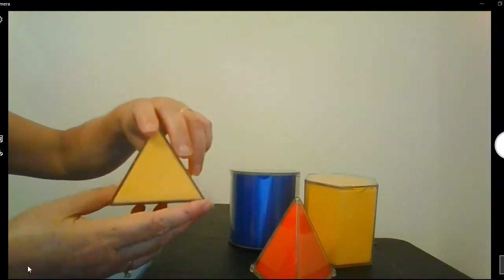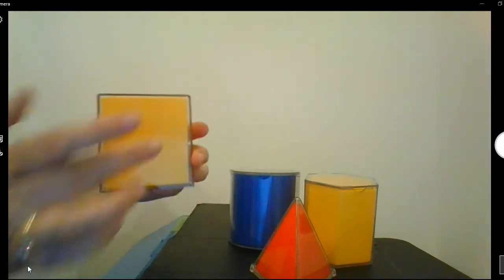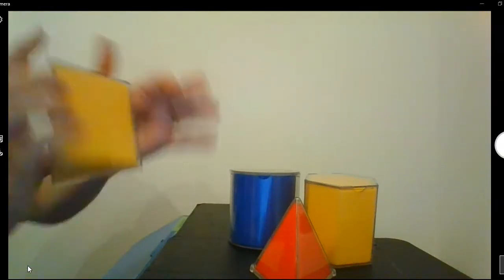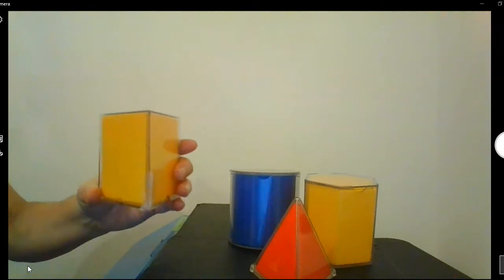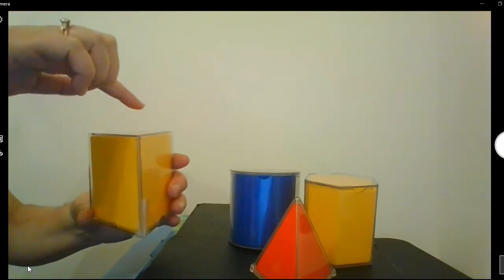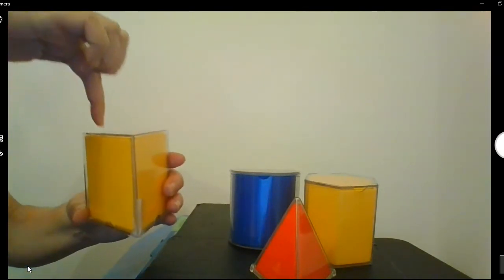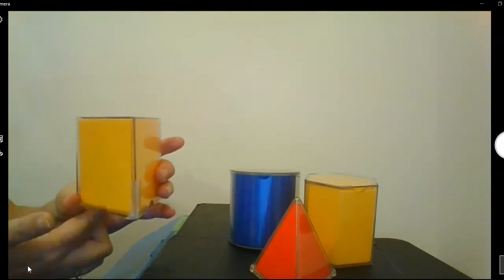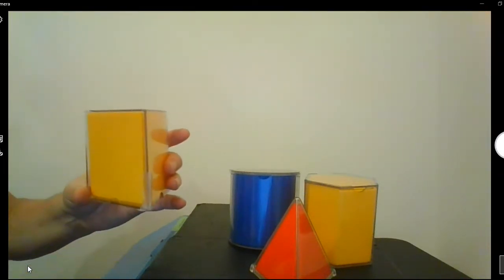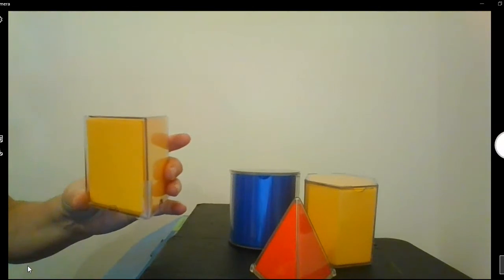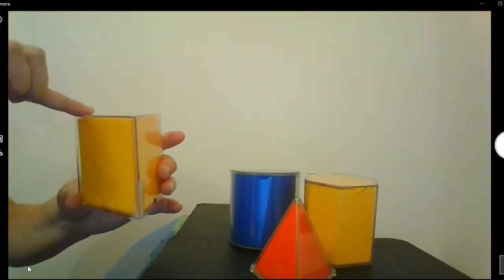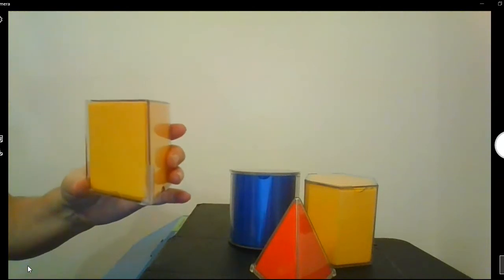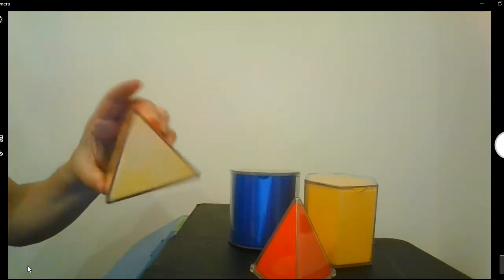And this triangular prism has 1, 2, 3, 4, 5 faces. If we look at the edges, it's got 1, 2, 3, 4, 5, 6, 7, 8, 9. 9 edges. And corners or vertices, we've got 1, 2, 3, and 1, 2, 3. So we've got 6 vertices in this triangular prism.